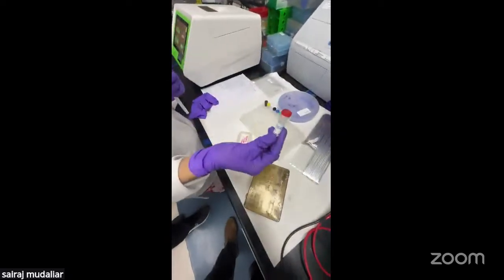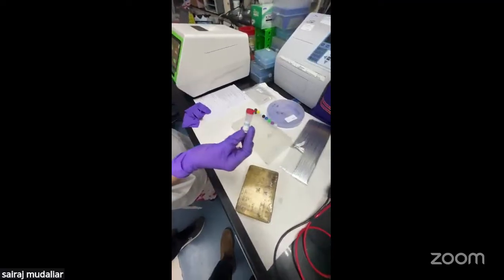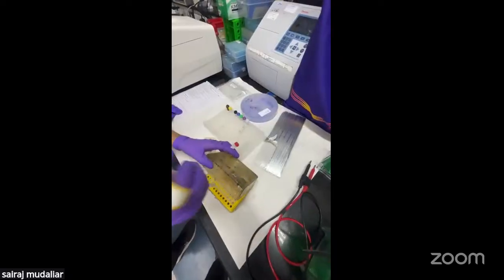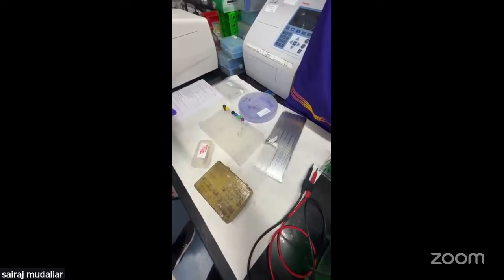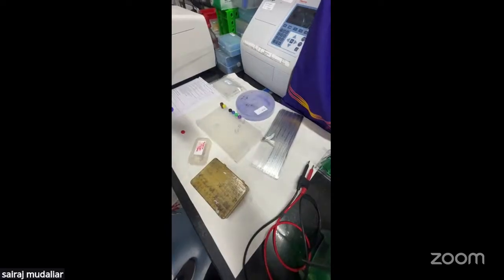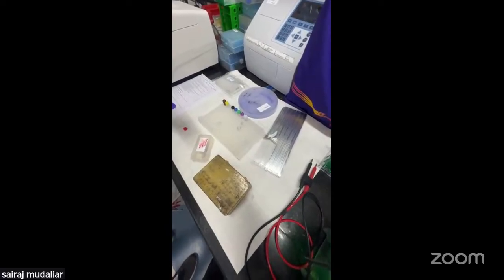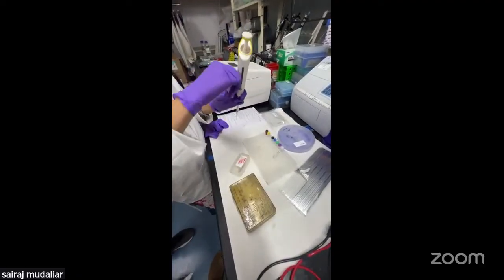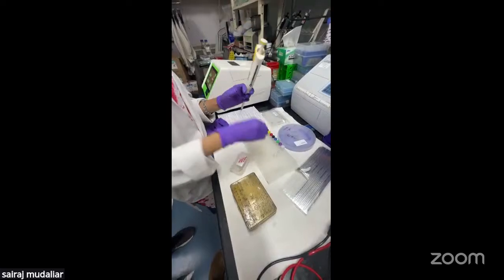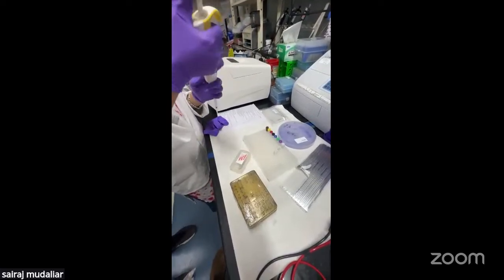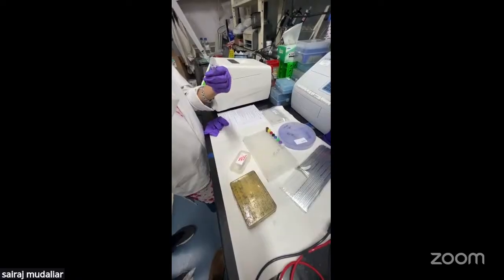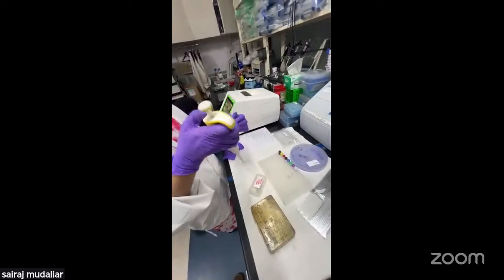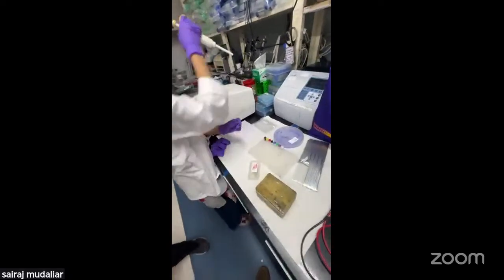So here we are now adding the trypsin solution. Once the trypsin is added, it is incubated for 4 hours.